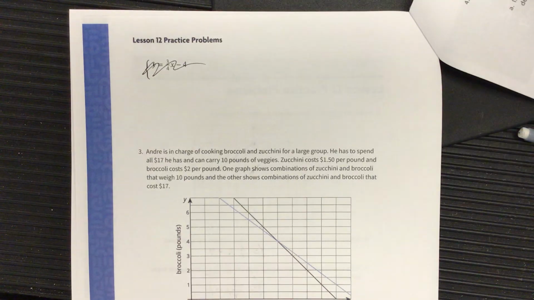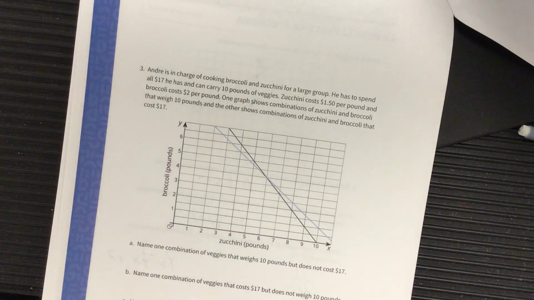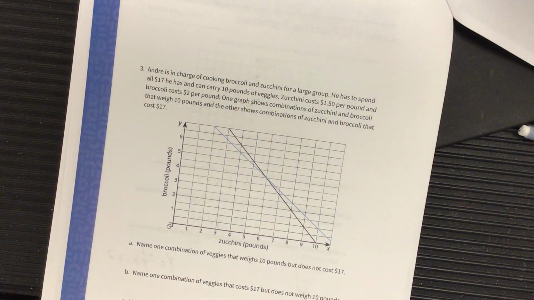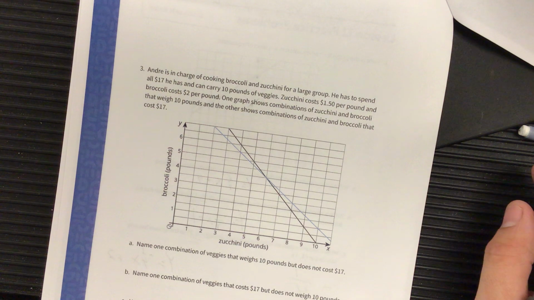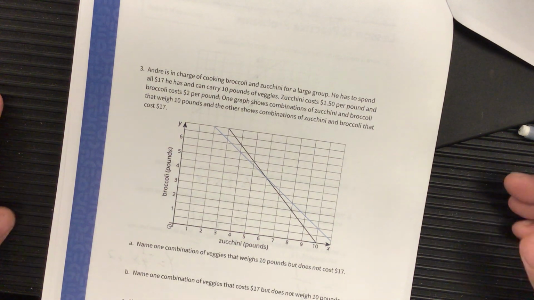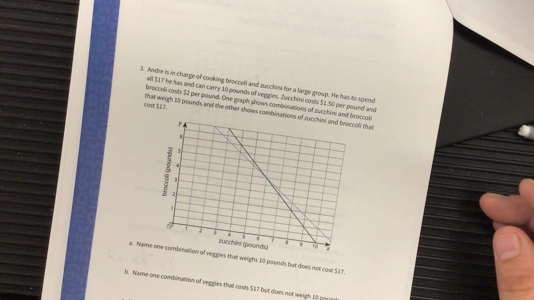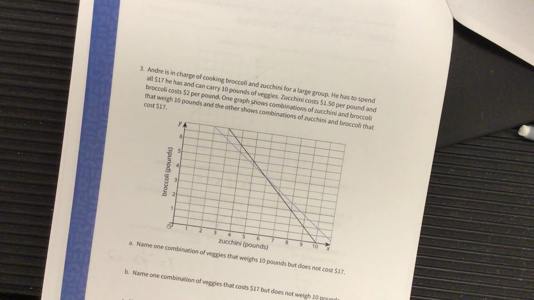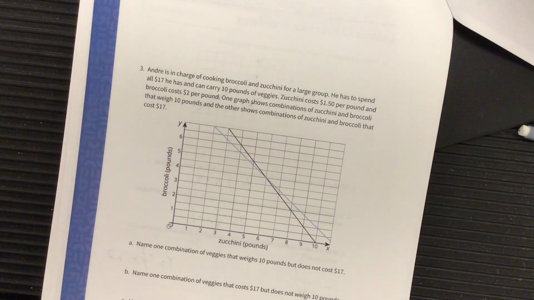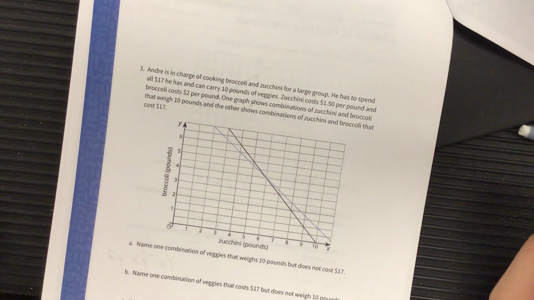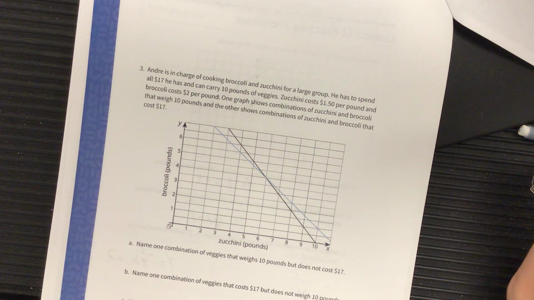Question number 3, Kellen. Andre is in charge of cooking broccoli and zucchini for a large group. He has to spend all $17 he has and can carry 10 pounds of veggies. Zucchini costs $1.50 per pound, and broccoli costs $2 per pound. One graph shows combinations of zucchini and broccoli that weigh 10 pounds, and the other shows combinations of zucchini and broccoli that cost $17. All right, so first let's figure out which is which.